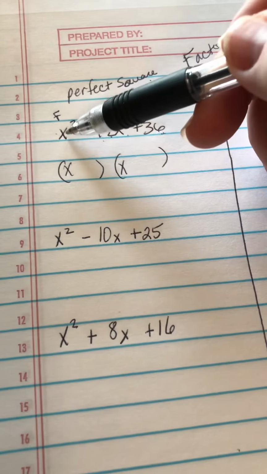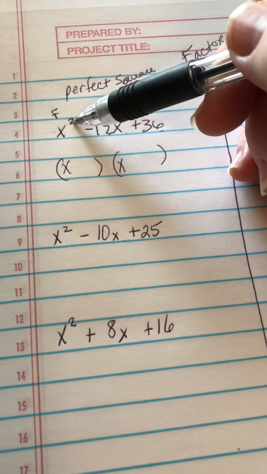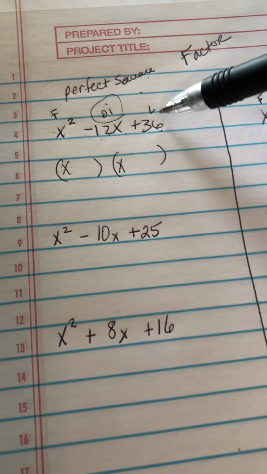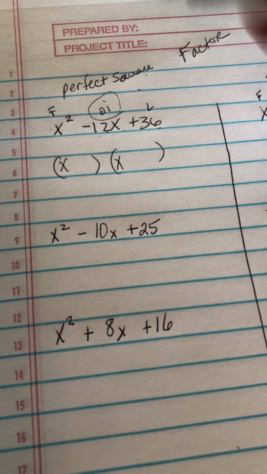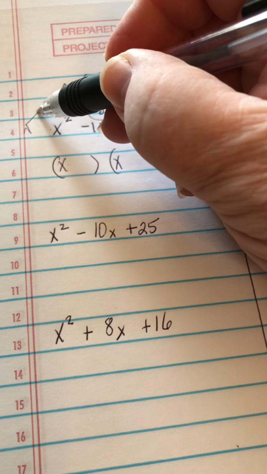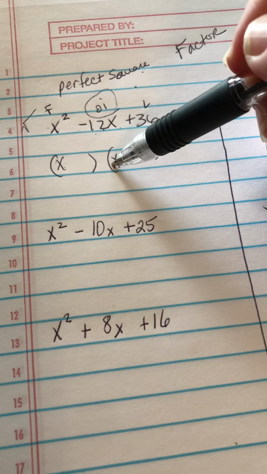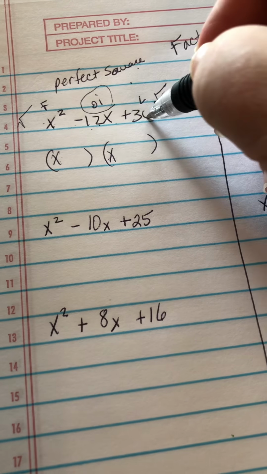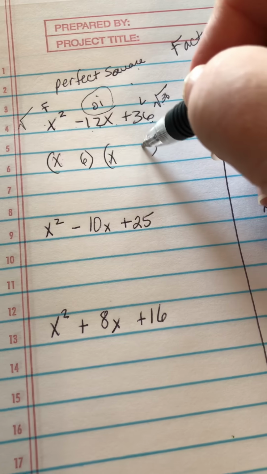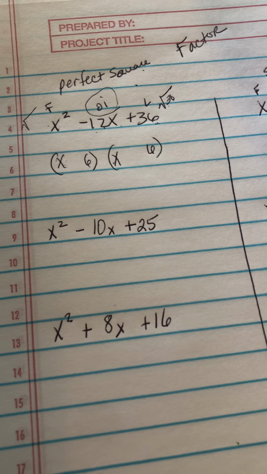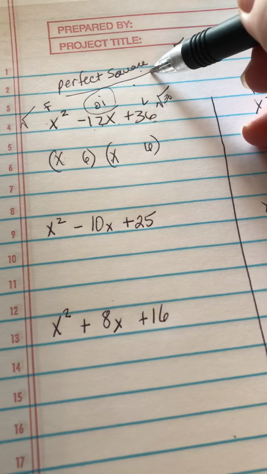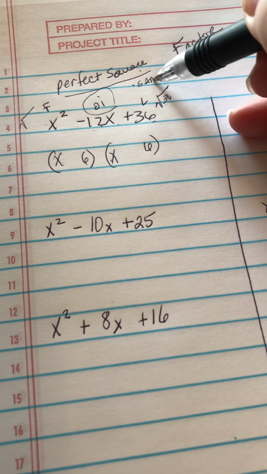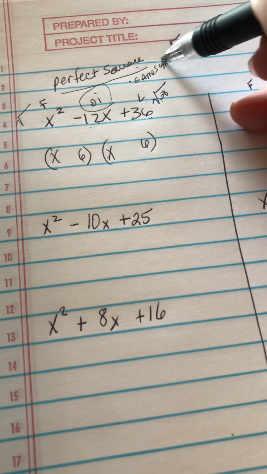So we know the first term had to be x and x to make x squared when they were multiplied. And the last term was made by 36. So if you find the square root of the first term, you find out that we put x in both of these. And if you find the square root of the last term, you find out that this would be 6 and 6. And when it's a perfect square, they're going to have the same signs. If they have different signs, it causes it to cancel out like this. So we don't want it to cancel out.